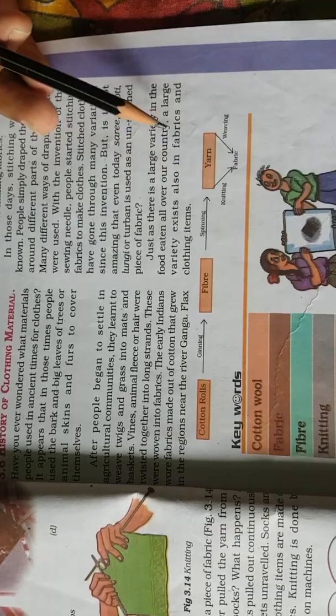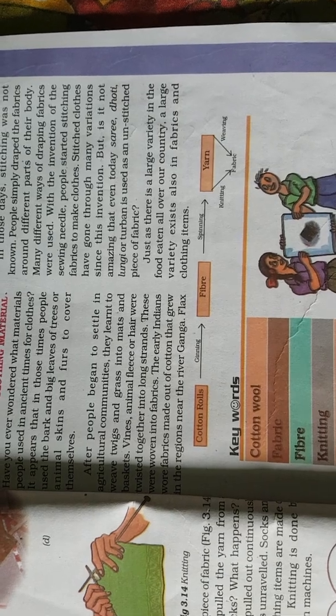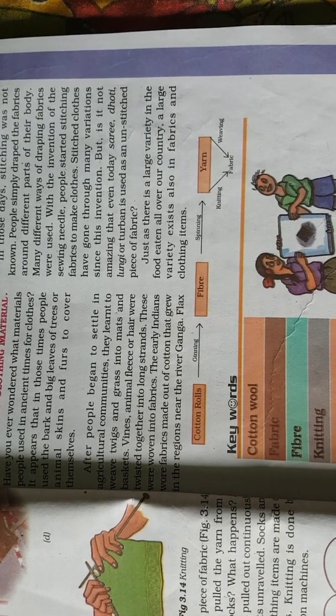Just as there is a large variety in the food eaten all over our country, a large variety exists also in the fibers and clothing items.